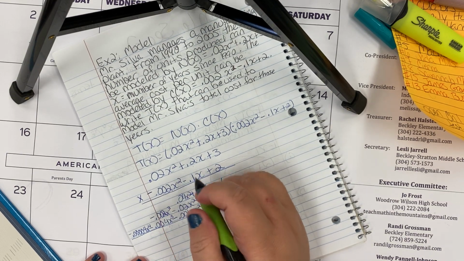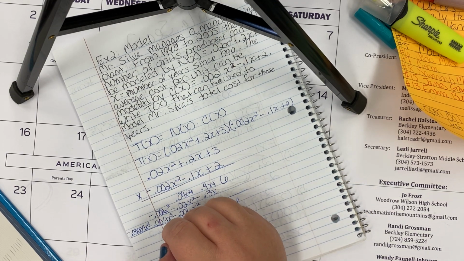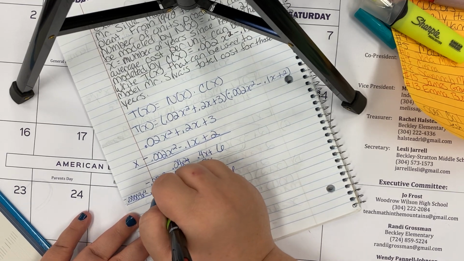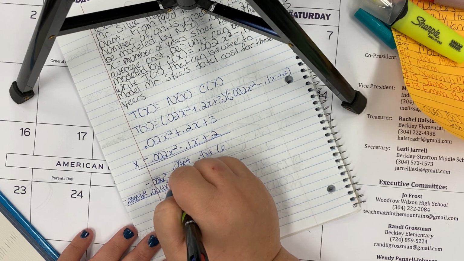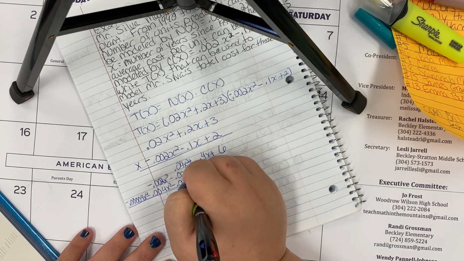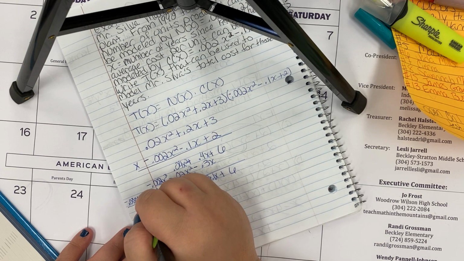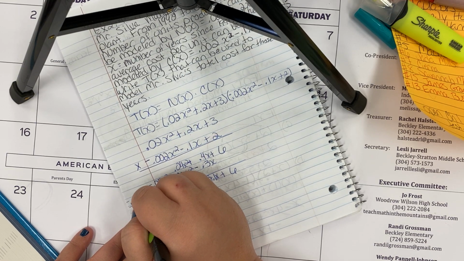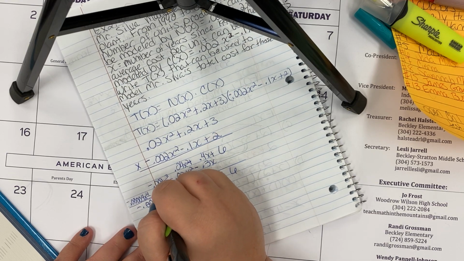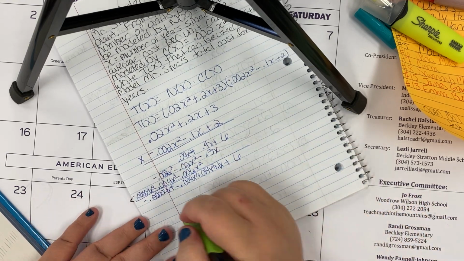Subtracting here, we're going to have negative 0.024x cubed. And then we'll just have that 0.0004x to the 4th. So let me rewrite that for you guys.